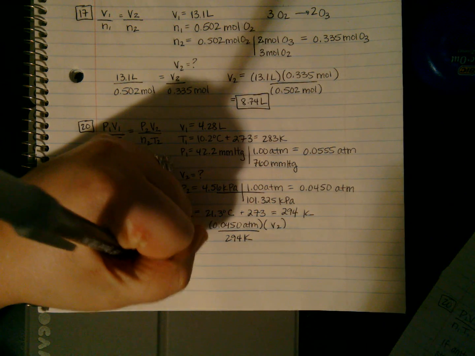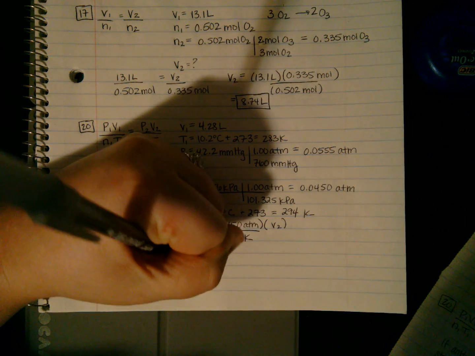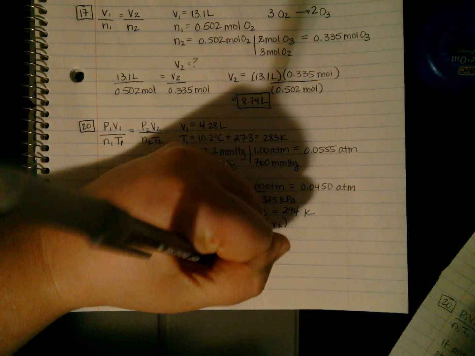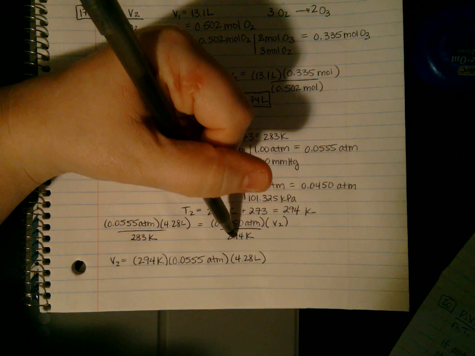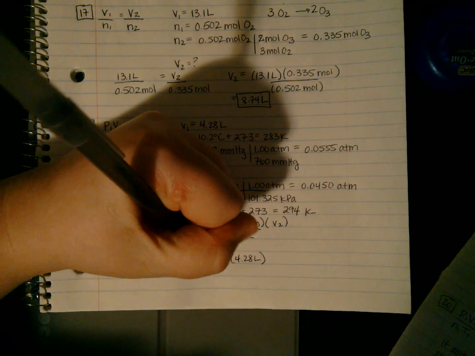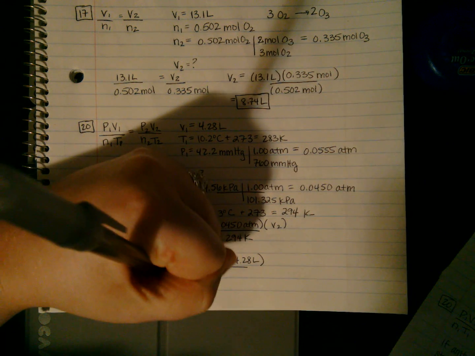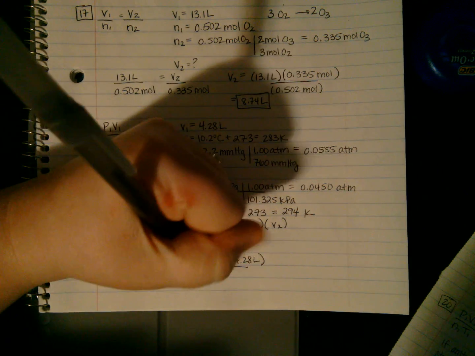Final volume is equivalent to 294 Kelvin, 0.0555 atm, 4.28 liters. That's just that cross-multiply step. Divide by 283 Kelvin. And you would also be dividing by 0.0450 atmospheres.